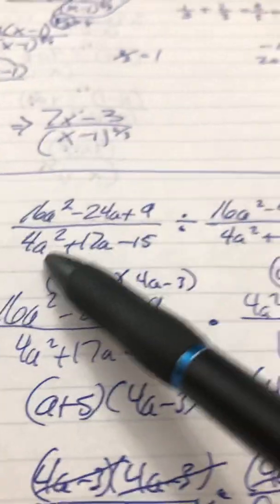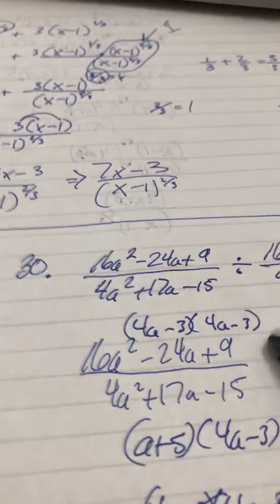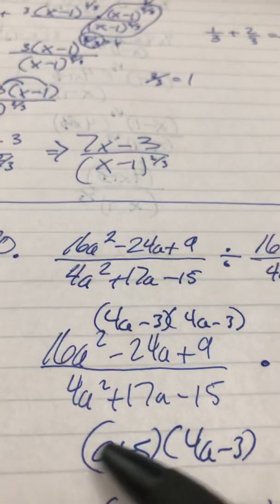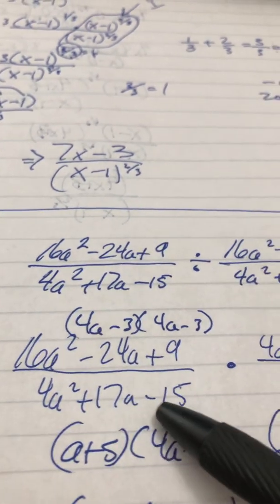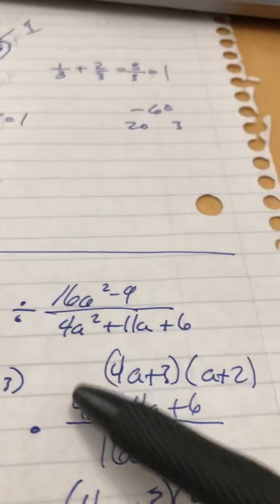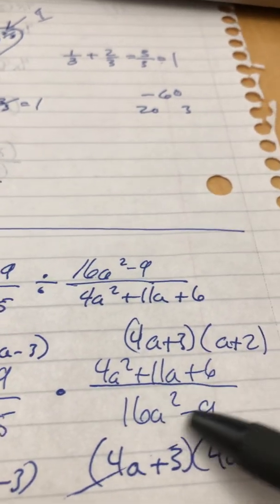And so, ignoring these pieces because this is scratch work for me, I have the 16a squared minus 24a plus 9 over 4a squared plus 17a minus 15 times, because remember I turned this over, 4a squared plus 11a plus 6, and then the 16a squared minus 9.